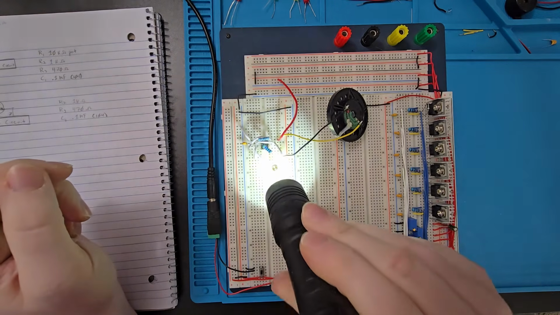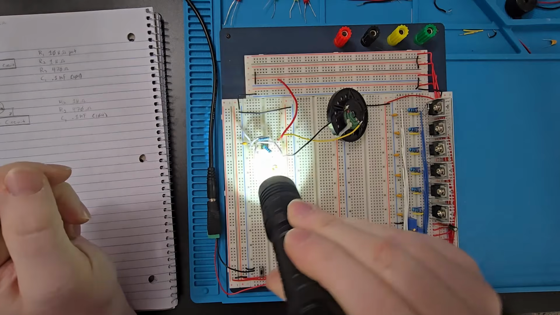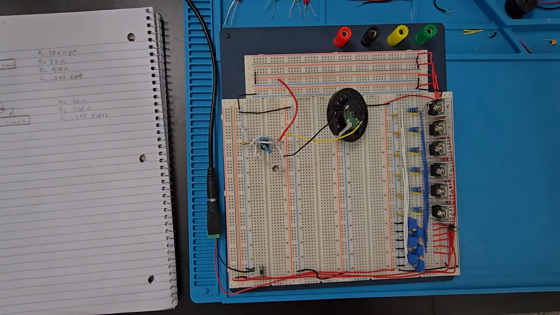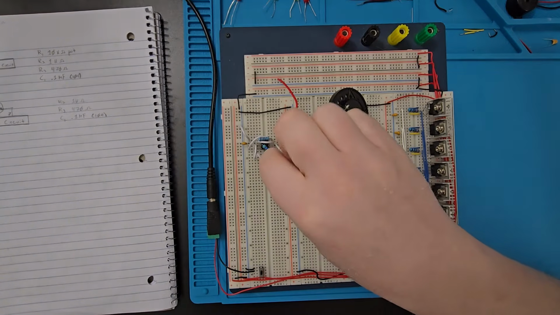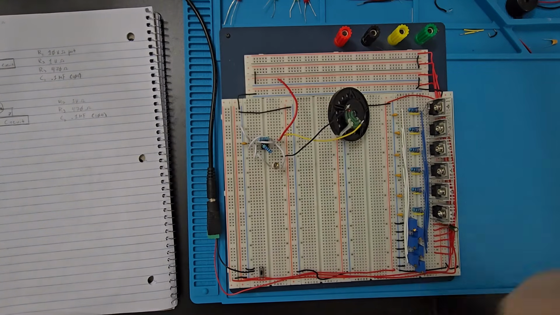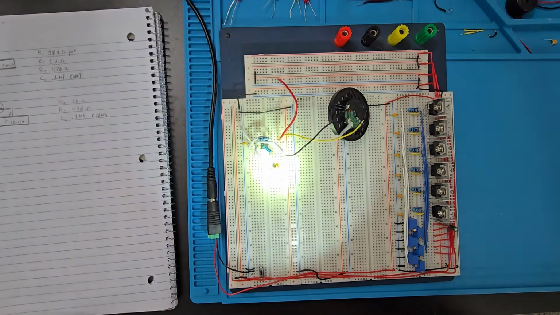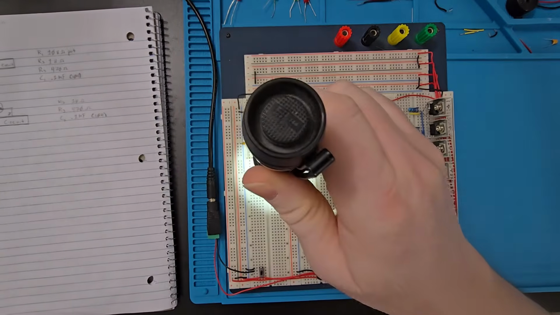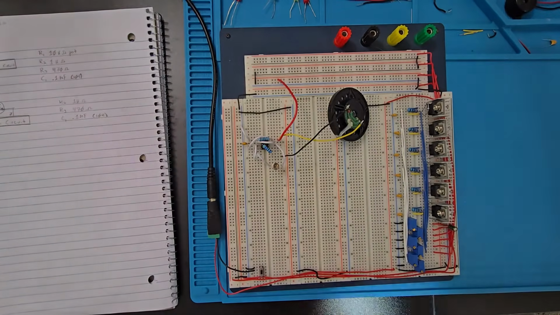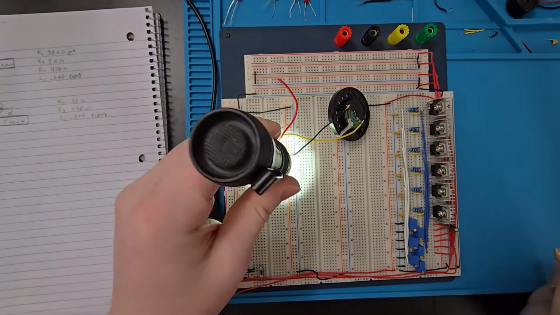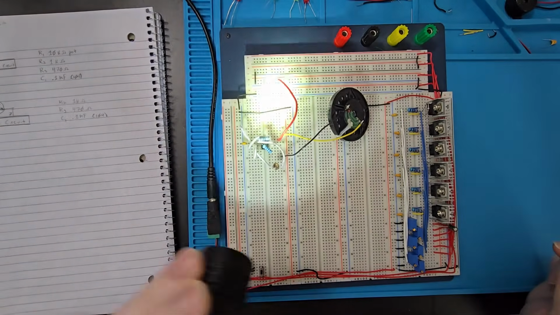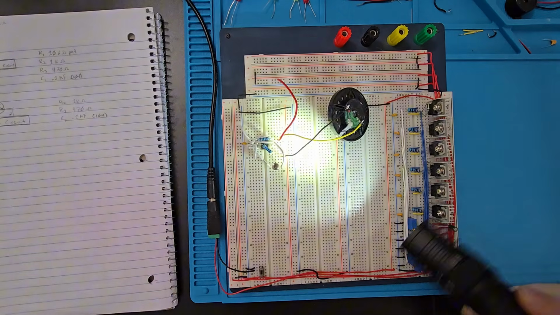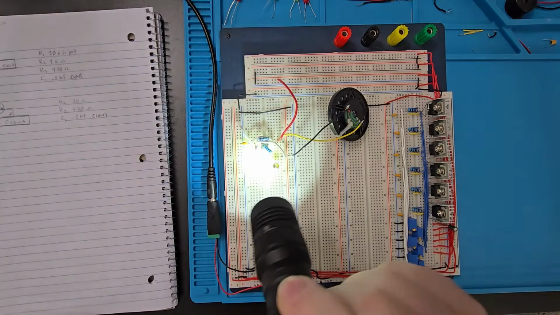Distance. I'm not gonna lie, I'm kind of getting a different noise than I was earlier. There we go. So very high tone or frequency when I get right up on it. That's annoying. But what sounds cool to me is when I'm just at a distance, just kind of pass over it.